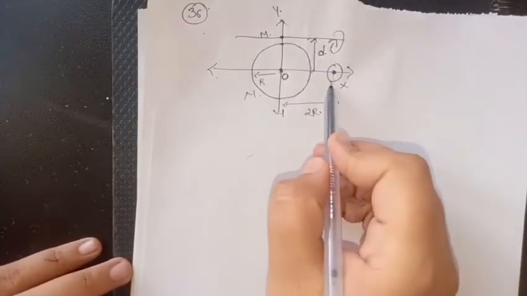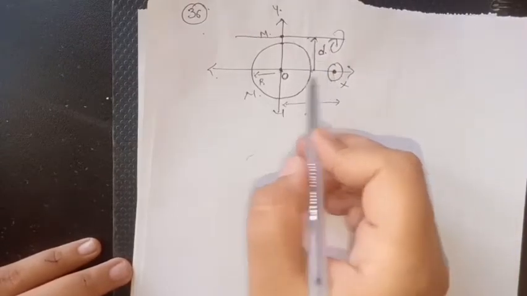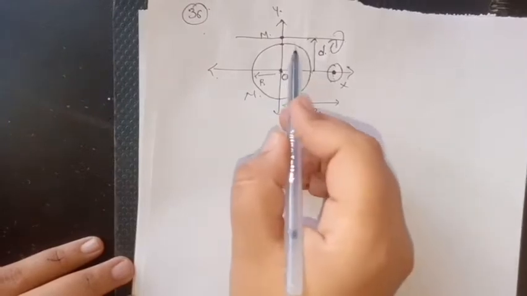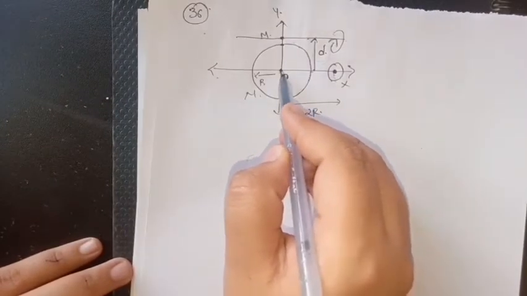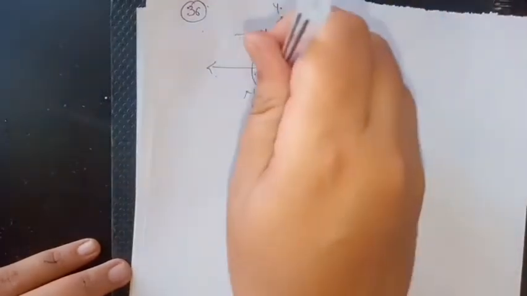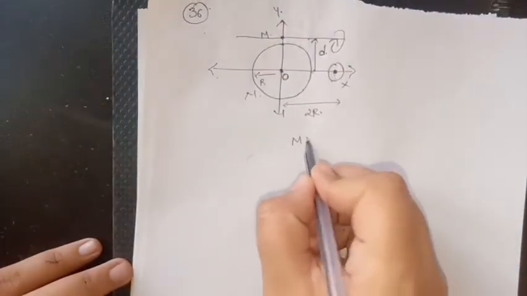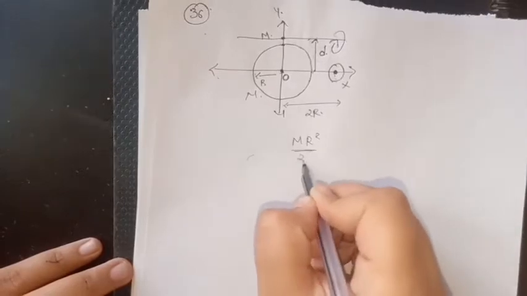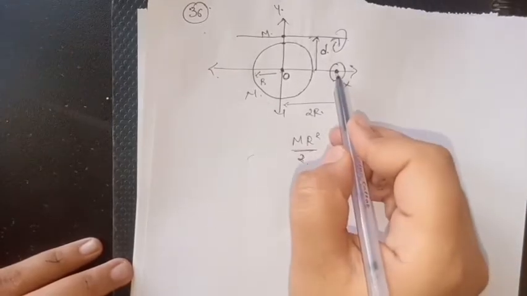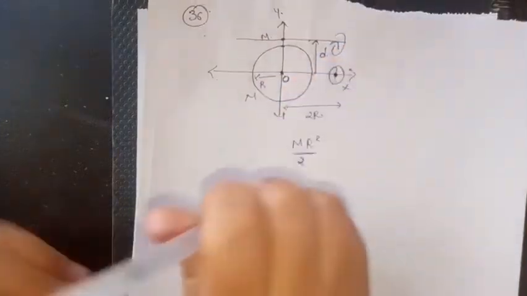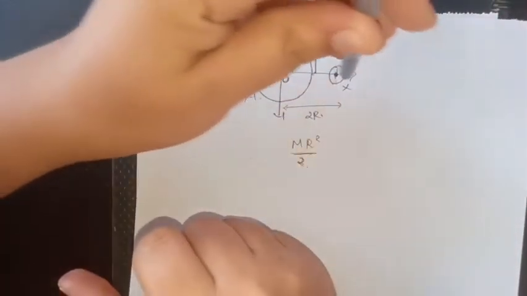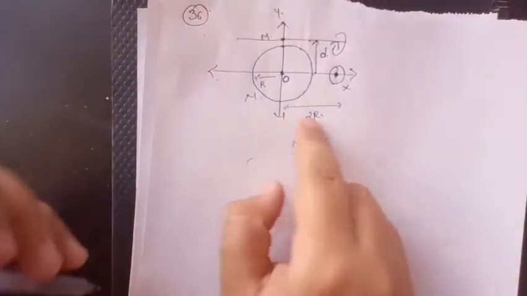First we will write the moment of inertia about this point. For the given disk, we know the moment of inertia about the axis passing through point O and perpendicular to the plane is mr square by 2. We want to find the moment of inertia passing through this point and perpendicular to this plane, so simply we have to shift it parallelly by distance 2r.